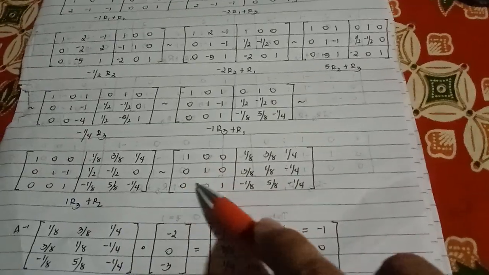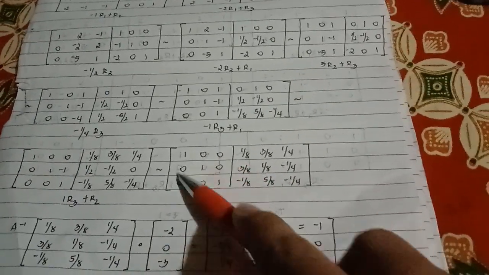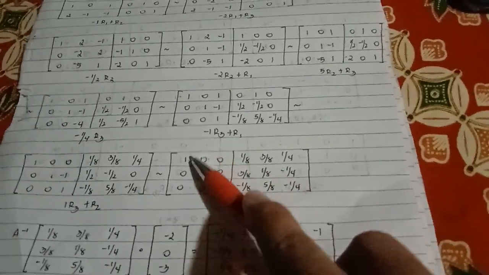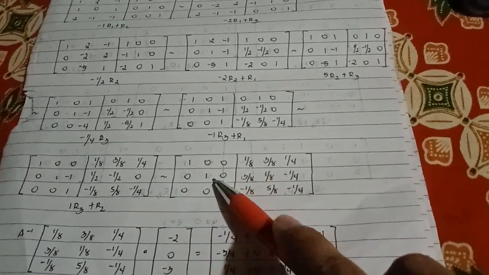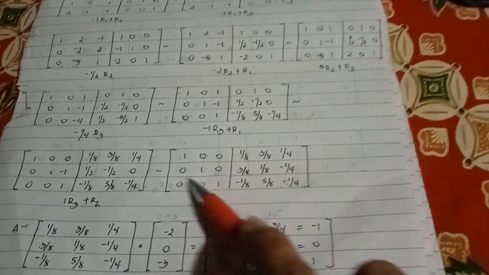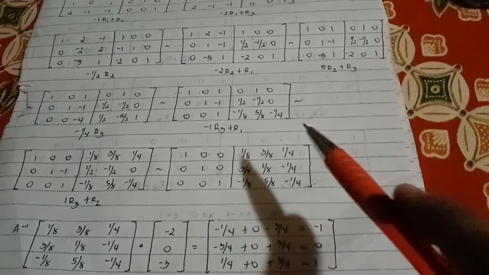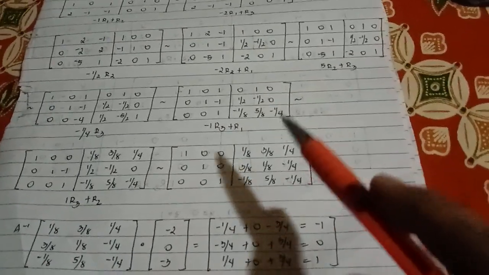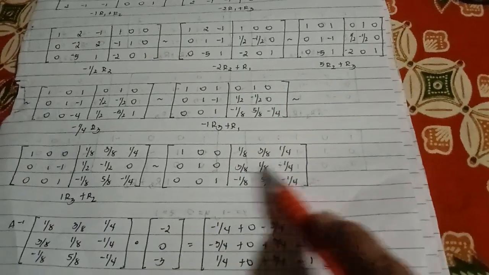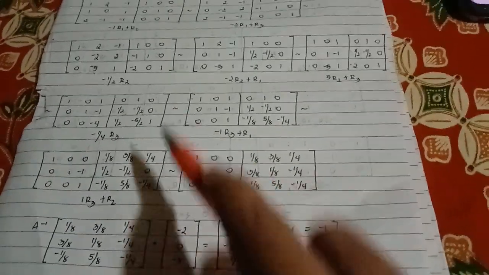So as you can see in the left side, na-replace na nato ang identity matrix. So 1 0 0, 0 1 0, 0 0 1. So this is the answer. To check if our answer is correct, we multiply it by the values on the side, which is the negative 2, 0, and then negative 3 from the given problem.